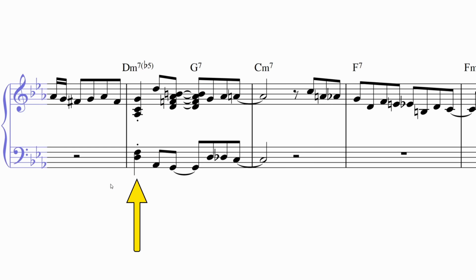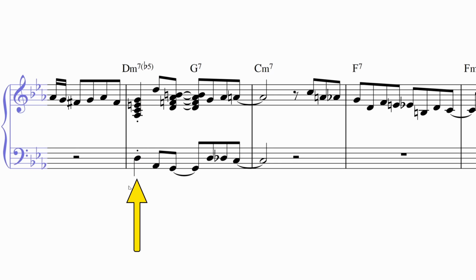I'll try this one. I'll replace the 3rd for a 9th, so it comes out like a sus chord with a flattened 5th. Yeah, that sounds good. I'll do the same for the chord later in the bar.